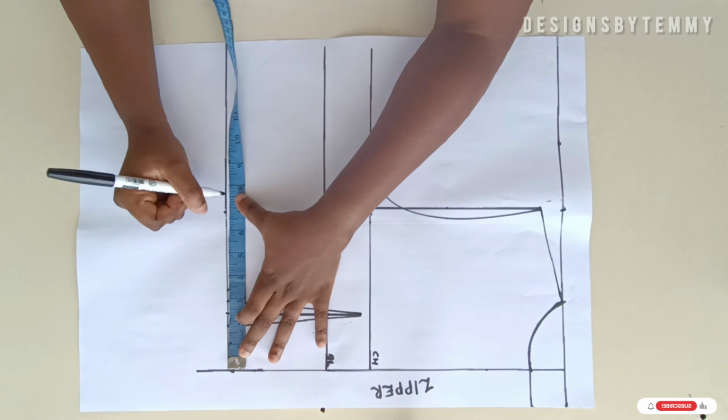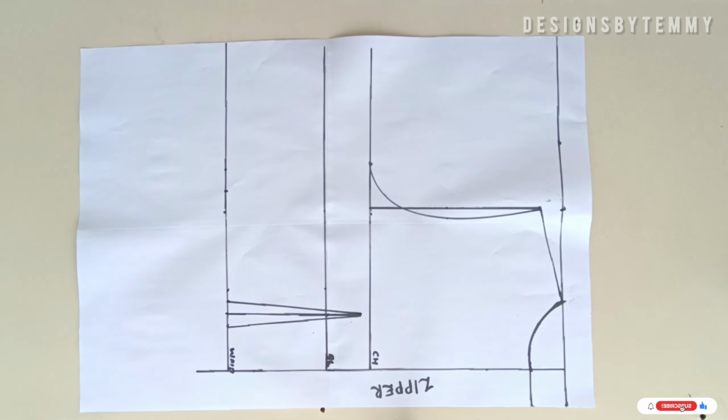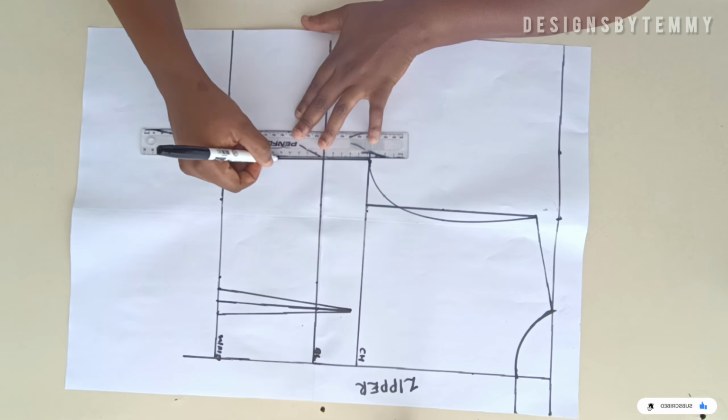Now I'll input my body measurement, which is my waist measurement divided by 4 plus the dart allowance of 1 inch. I then went ahead to connect with my chest line.